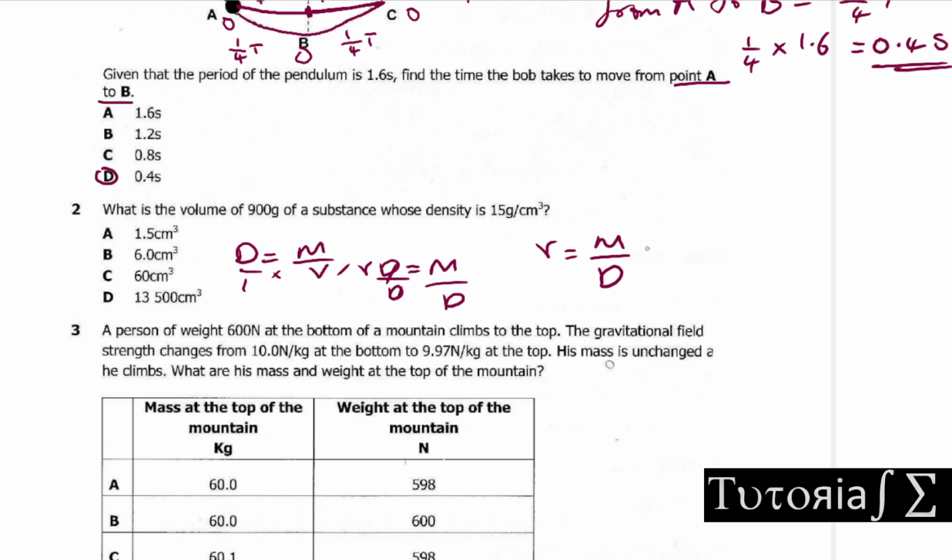So we just plug in our mass and our density. But when plugging them in, you need to be very careful. Your mass, in terms of the units, should be the same as your density in terms of the units. For instance, we have 900 grams, meaning that in the density there should also be grams.